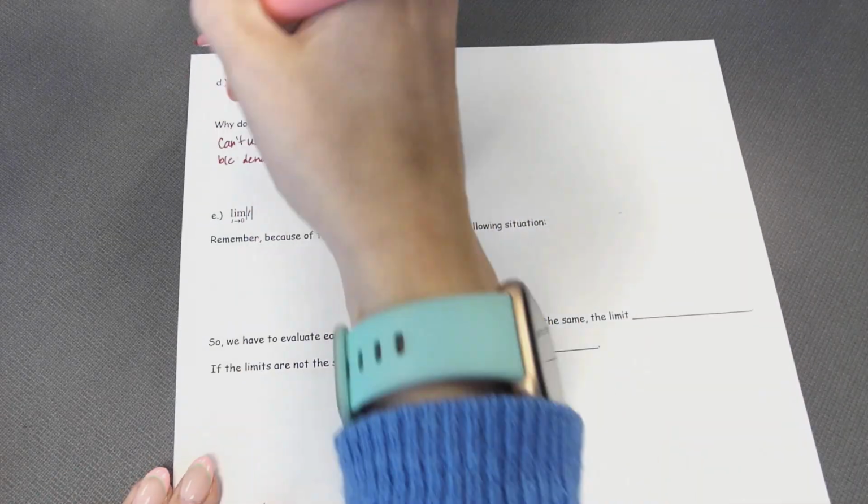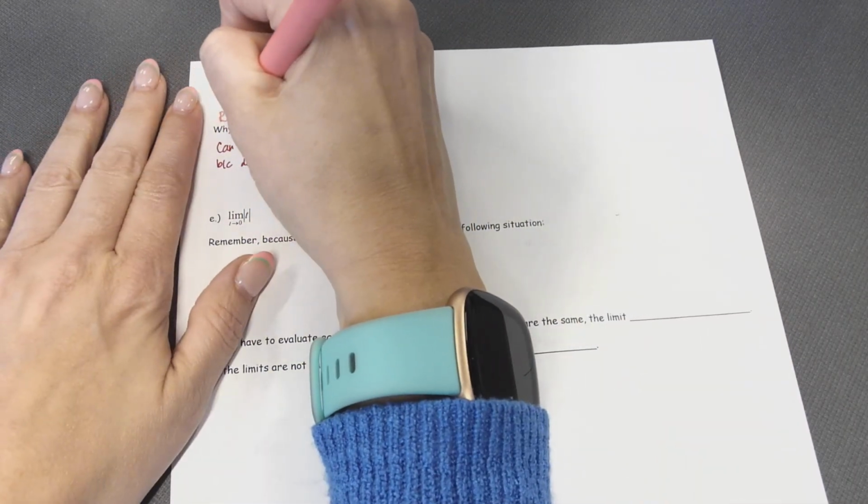Okay, and you're like, what? Why are we doing that? We've always been rationalizing the denominator. And I said, there will come a time where this will be useful when we do limits, and that time is now. So we are going to rationalize the numerator.